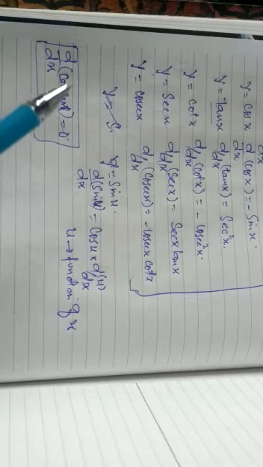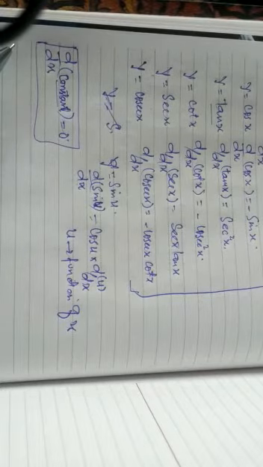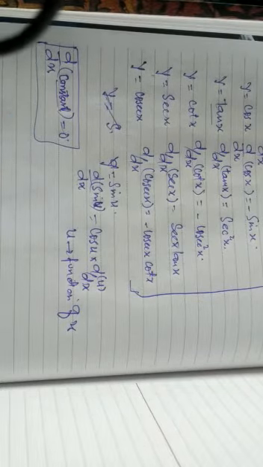How much change comes in the dependent variable, that's called differentiation. But once we have a constant, it is not varying at all, so the differentiation is simply 0.